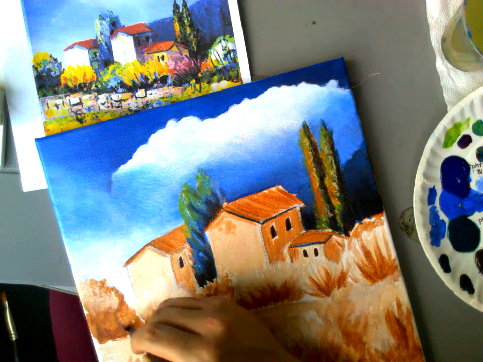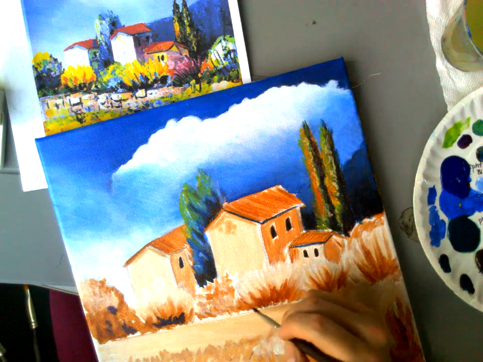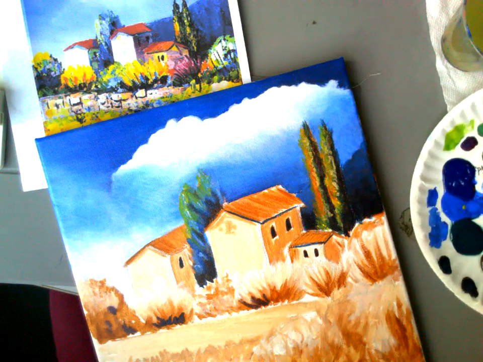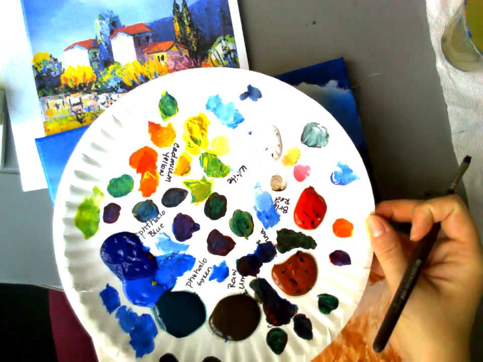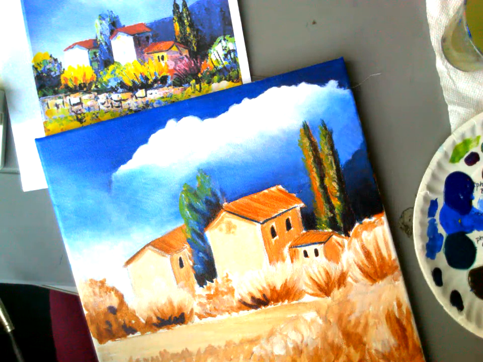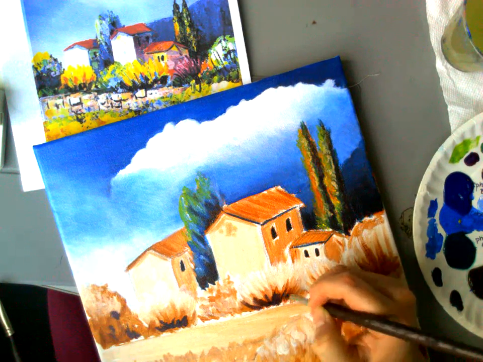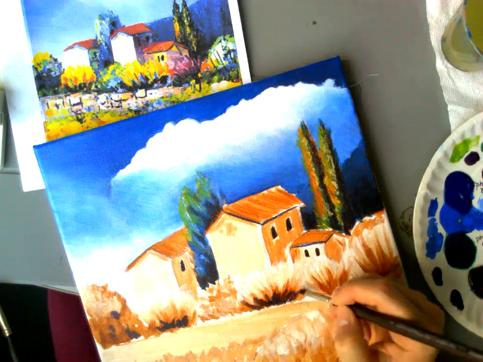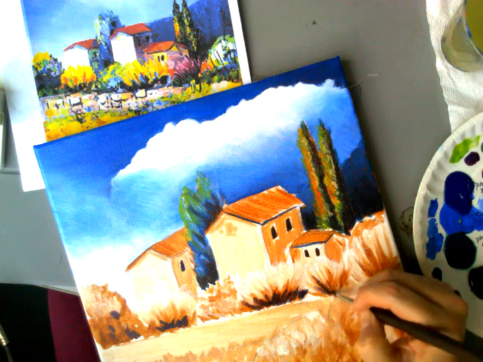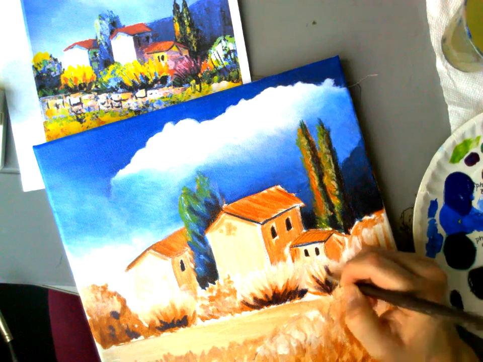Maybe I'll put it down here. And see my palette? I'm not all over the place. I'm not making huge colors or blobs of colors when I'm painting. I just make what I need when I need it.